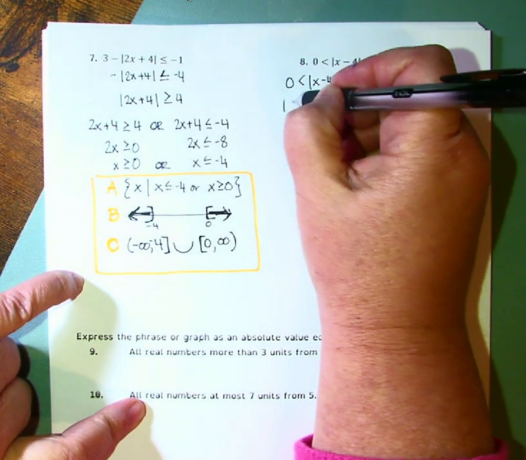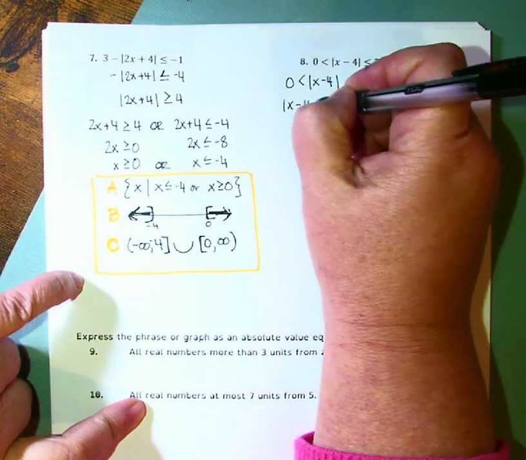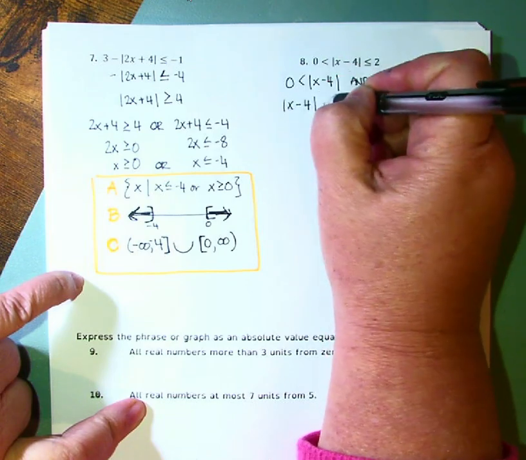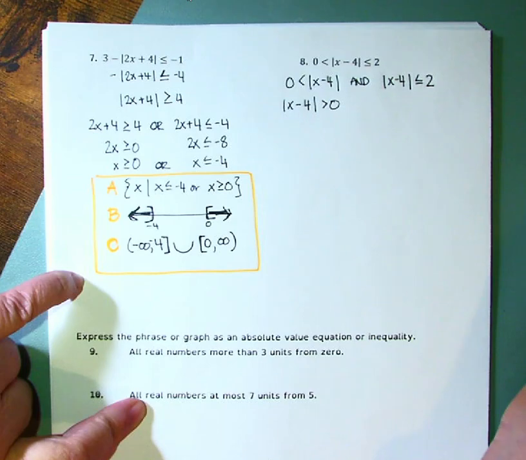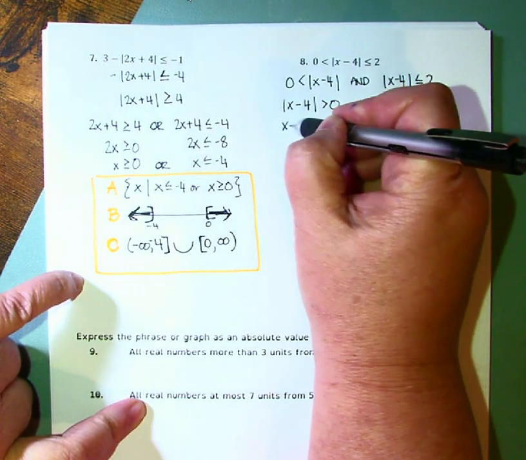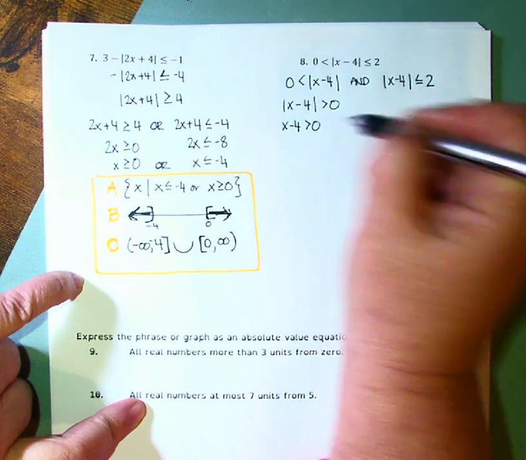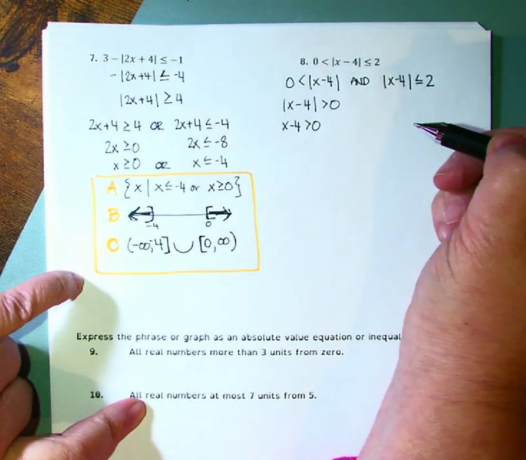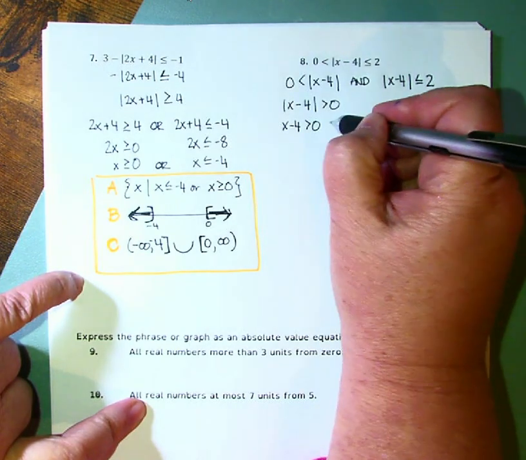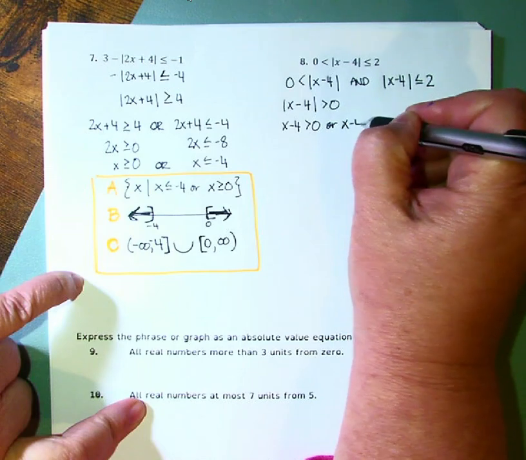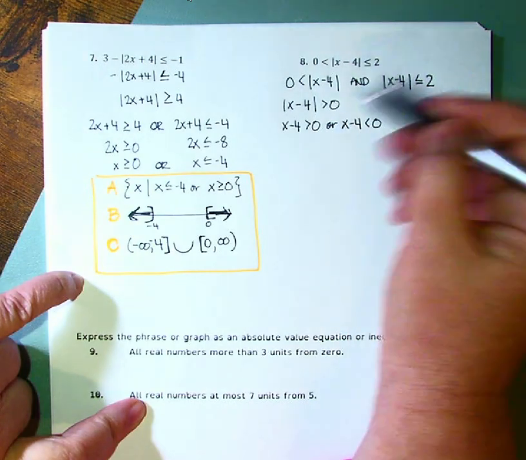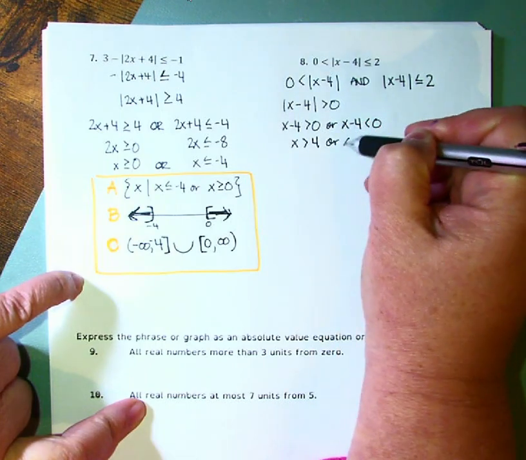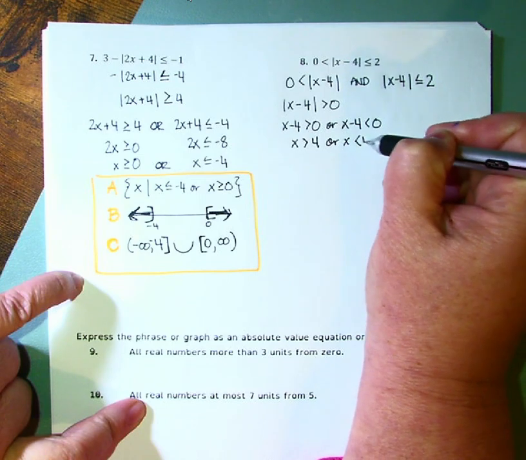I'm going to turn this one around just because I am a right to left reader. So this is the same as the absolute value of x minus 4 is greater than 0. So it could be that x minus 4 is greater than 0, or it could be that x minus 4 is less than 0. So x could be bigger than 4, or x could be less than 4.